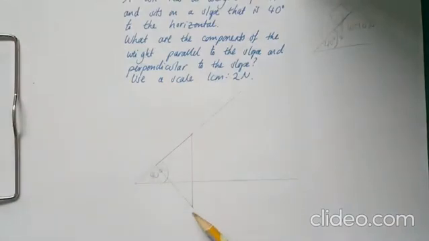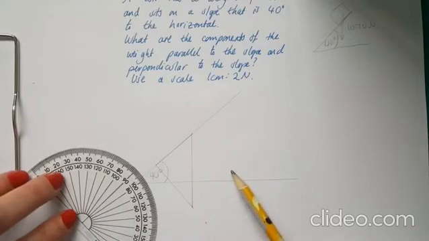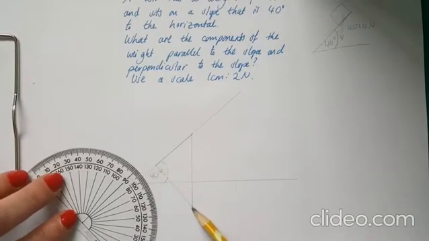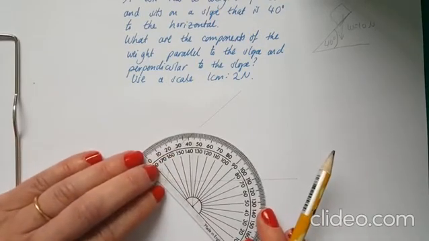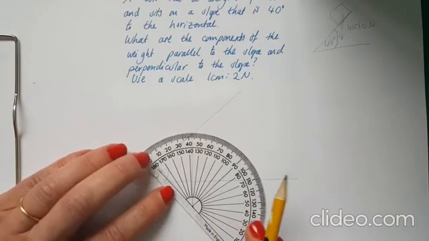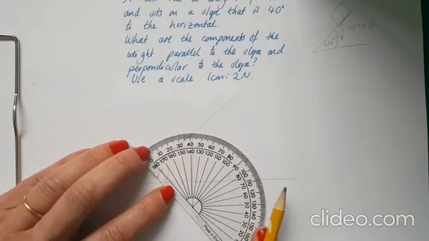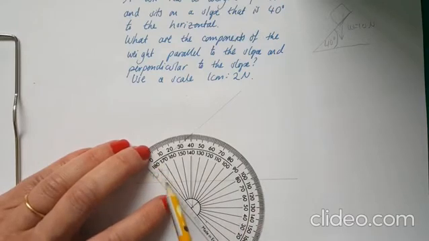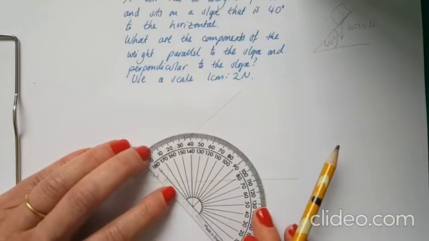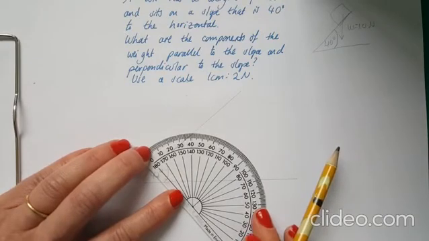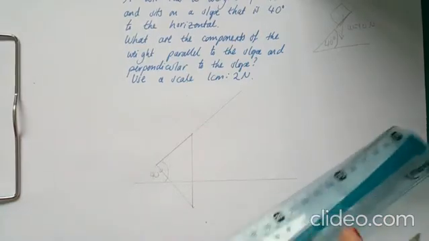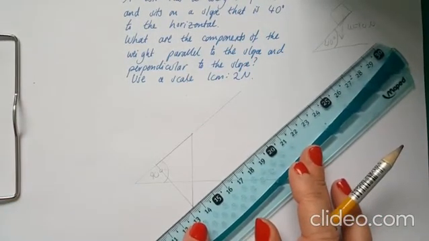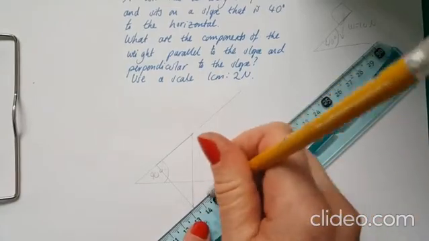I need to finish off my rectangle. So to draw this side here, I'm going to just go to the end of my weight vector and put the 0 of my protractor, or the cross of my protractor at that point, put the 0 of it along that line that I've just drawn in there. And then I'm going to mark 90 degrees from there. Just lightly draw in a line.